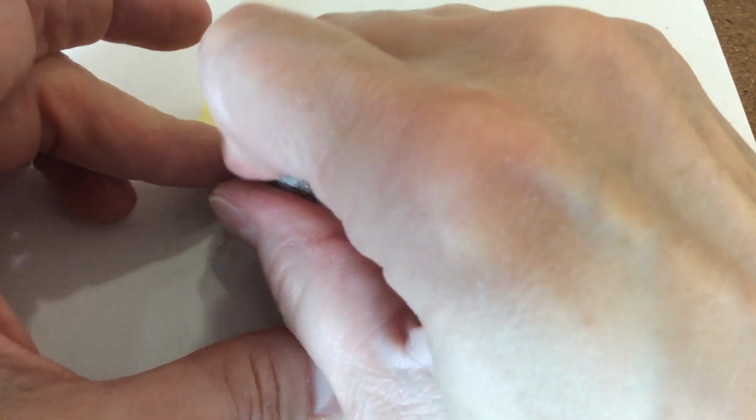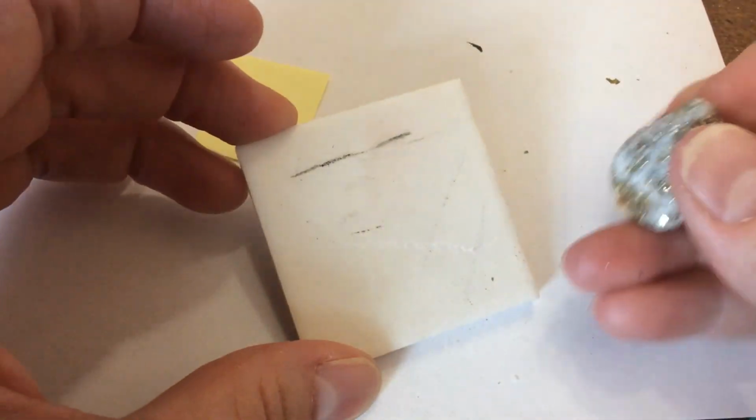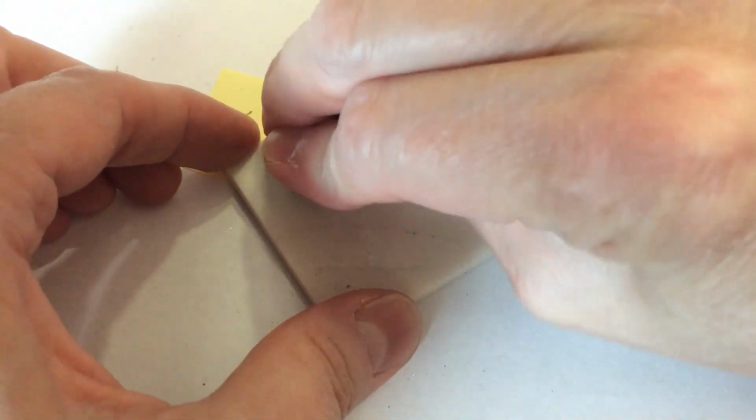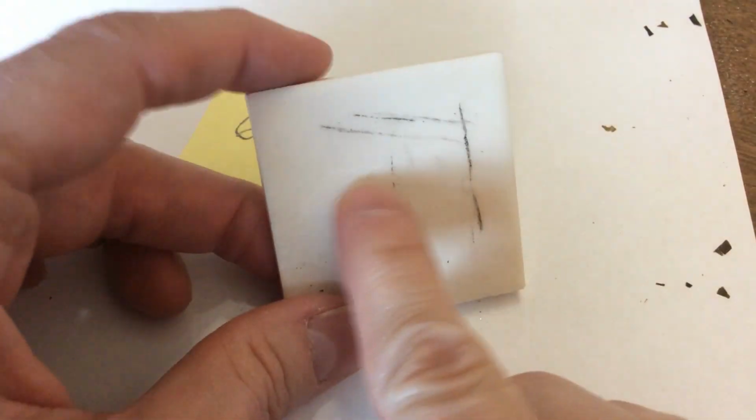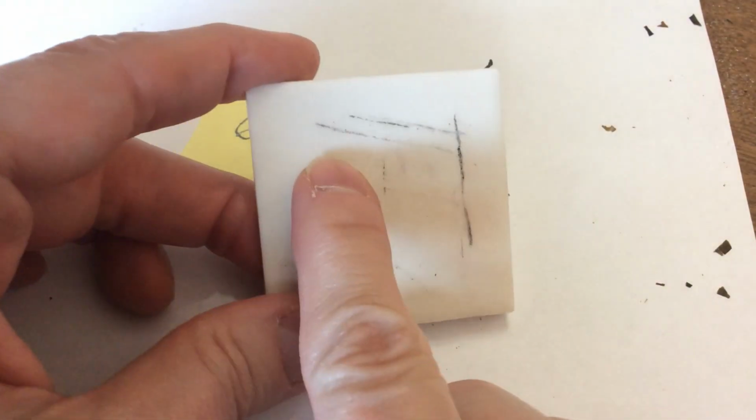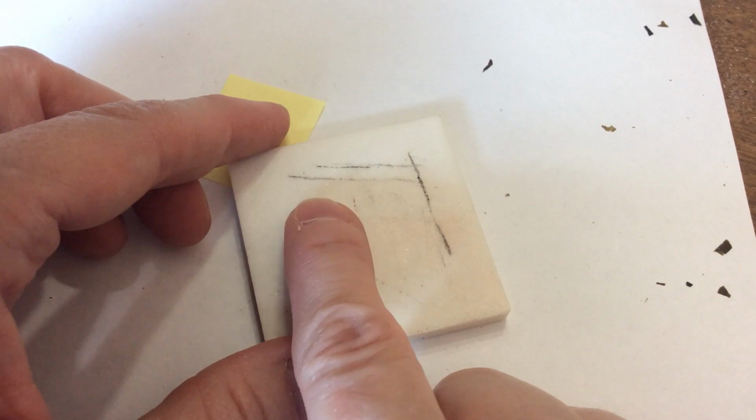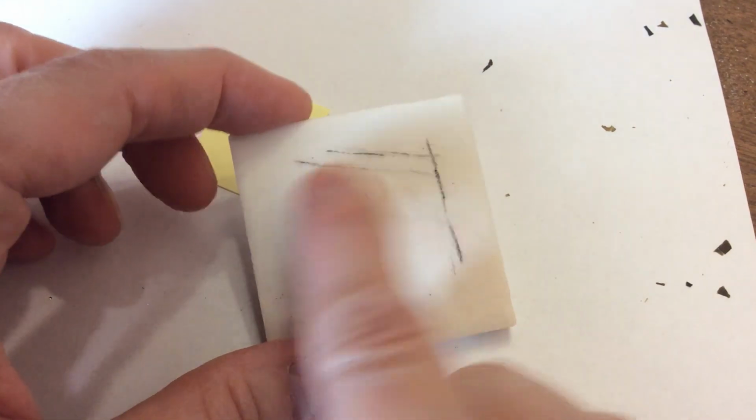I'm having a little trouble getting a streak here, which is funny because I did this earlier and I managed, oops, there we go. So the streak is sort of a brownish gray color, sort of a brownish grayish black color. Sample 7.